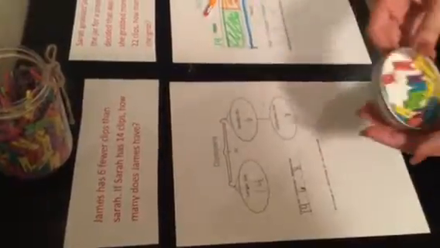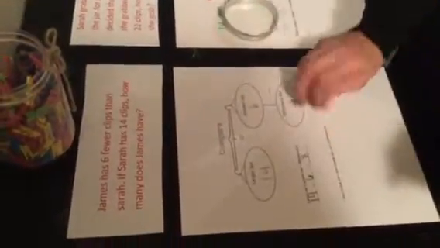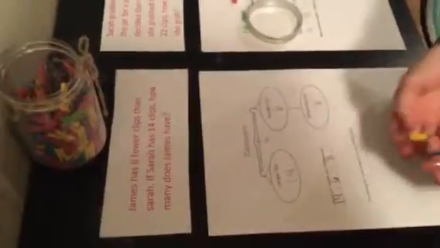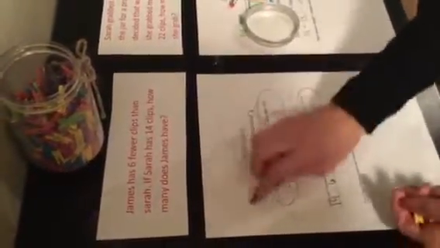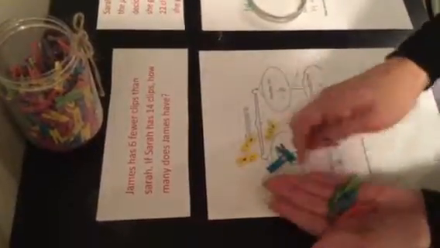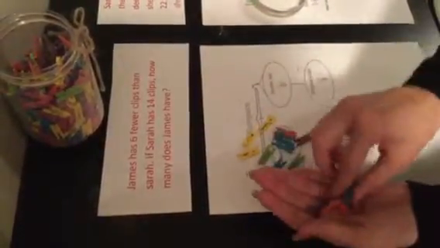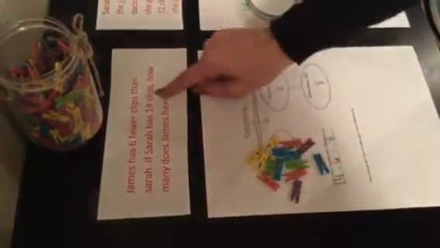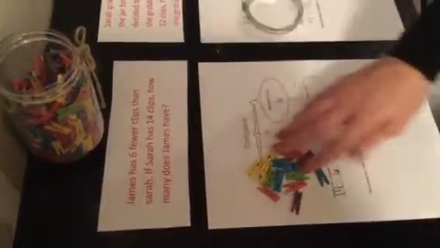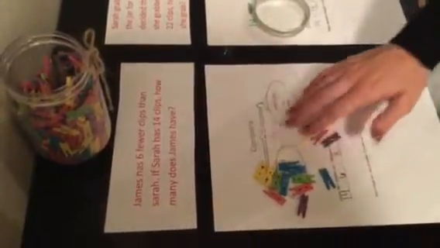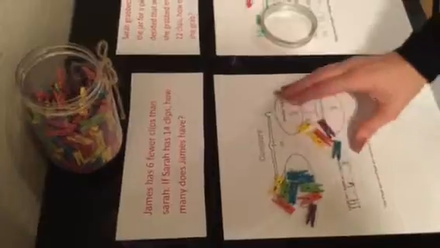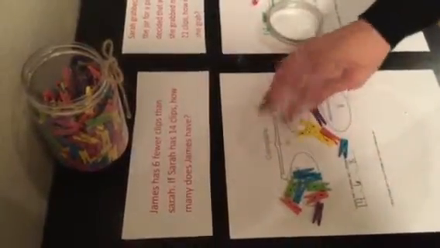equals 14. Now, in order to model that, we could always use base 10 blocks. In this situation, I actually have clips just like in our word problem. So we will take 14 clips. There's 2, 4, 6, 8, 10, 12, 14. These represent the 14 clips that Sarah has, and we know that James has 6 fewer than Sarah, so we're going to deduct or subtract 6 clips.